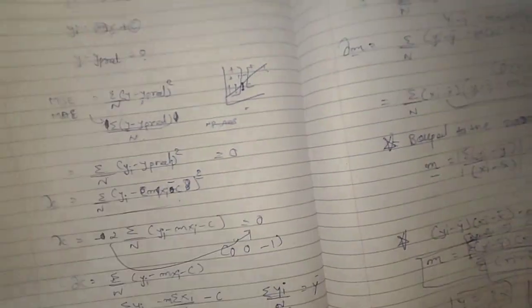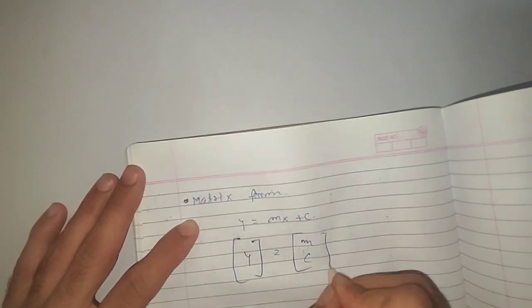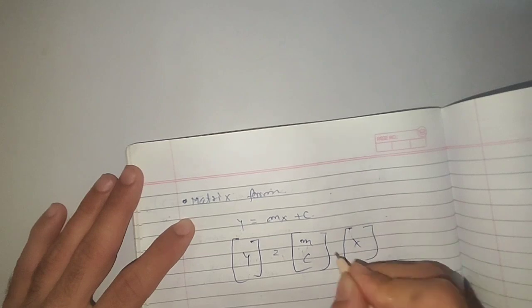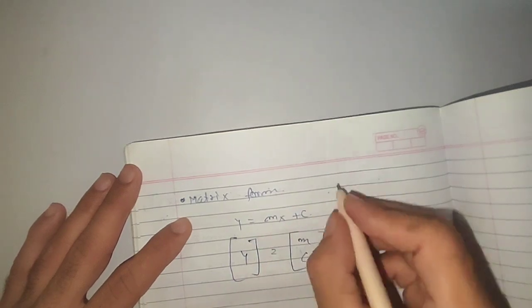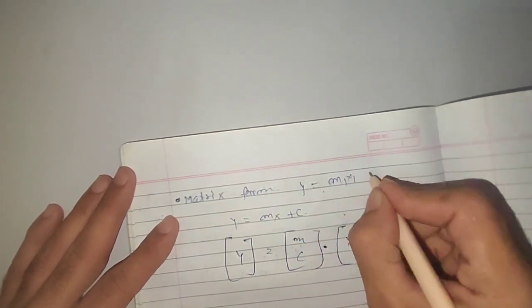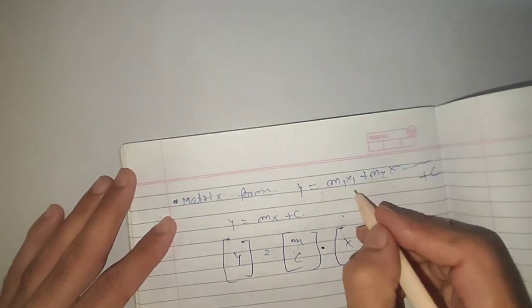Okay, now I also want to show you a matrix form. Matrix form is useful because we can do multiple calculations at once. So again, we have our equation y is equal to mx plus c, all right. And in the matrix form, we can store all of our y's here, all of our unknowns here, and all of our x's here. It may be multiple x's, or you may have an equation like y is equal to m1 x1 plus m2 x2 plus dot dot dot plus c. So you can store all of them here.